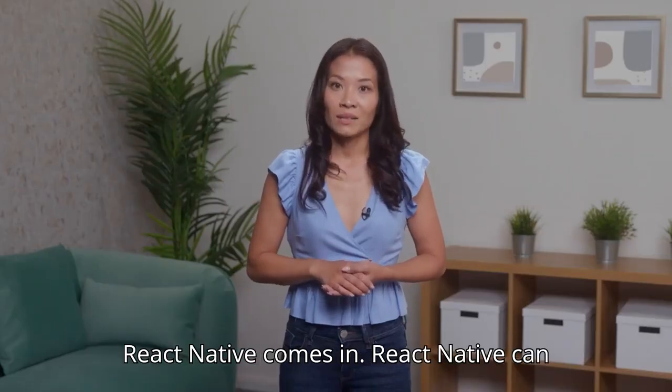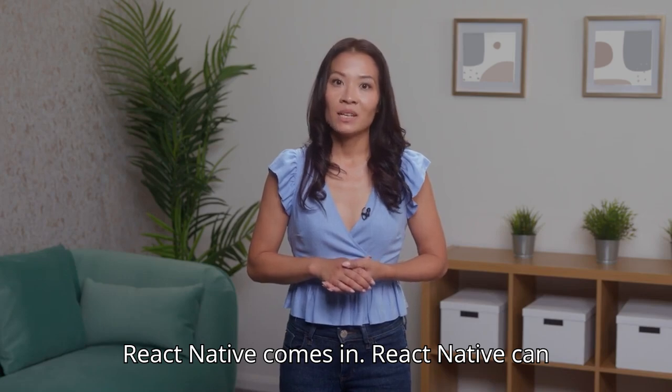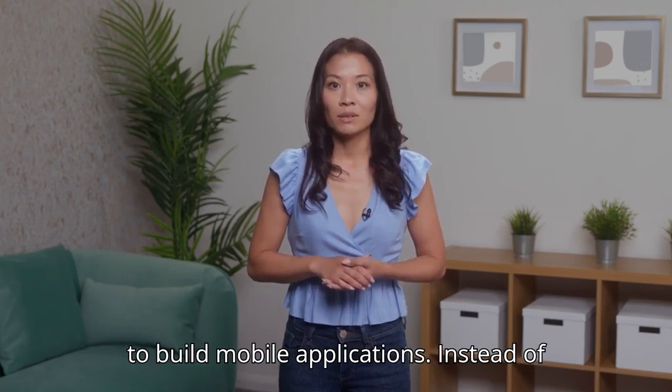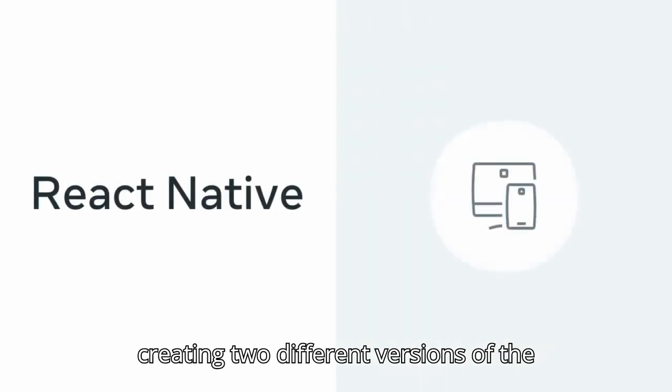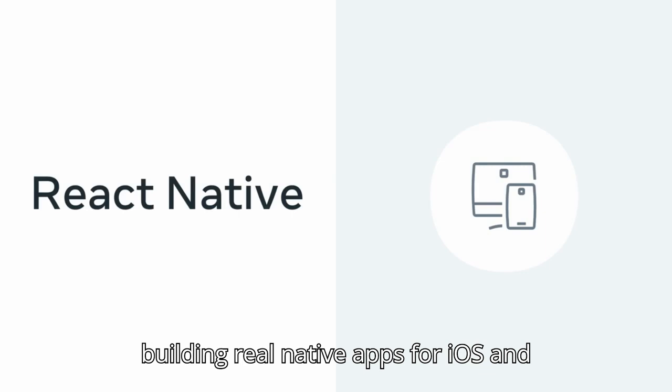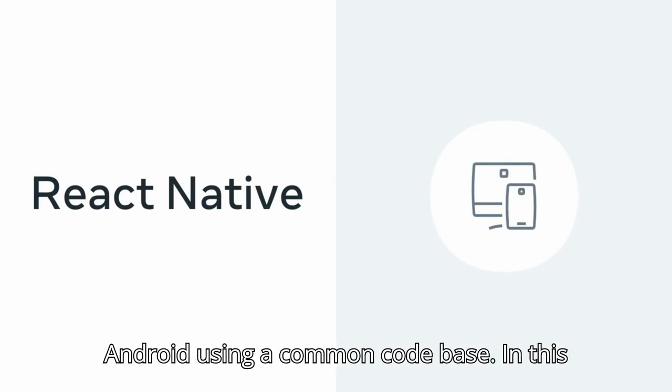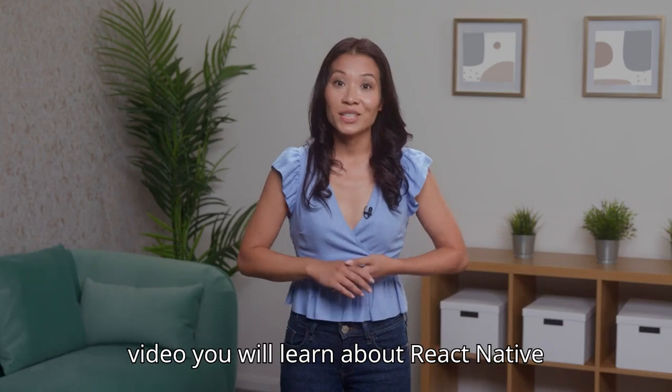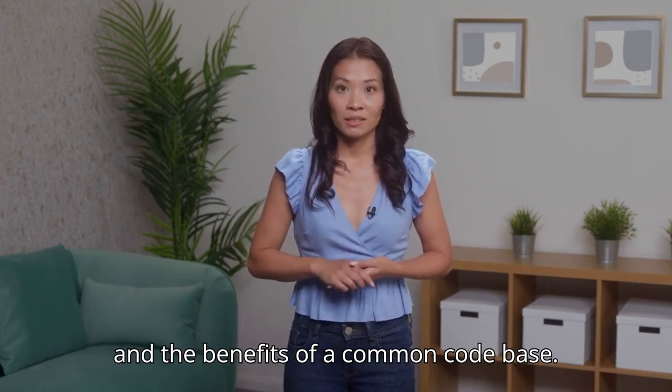This is where React Native comes in. React Native can reduce the number of resources required to build mobile applications. Instead of creating two different versions of the same app, you can save time and money by building real native apps for iOS and Android using a common code base. In this video, you will learn about React Native and the benefits of a common code base.